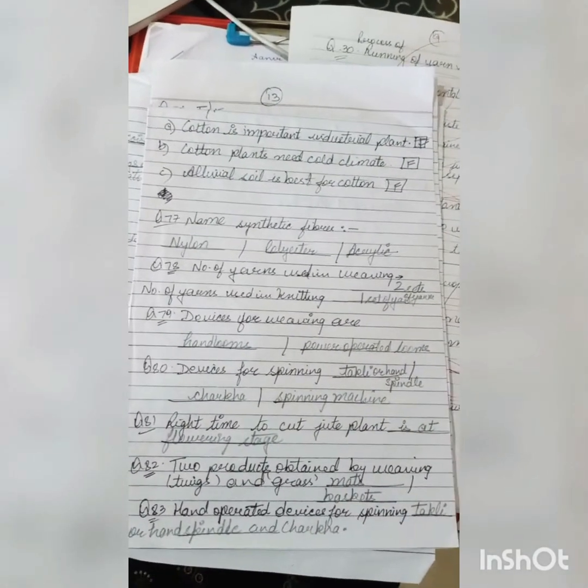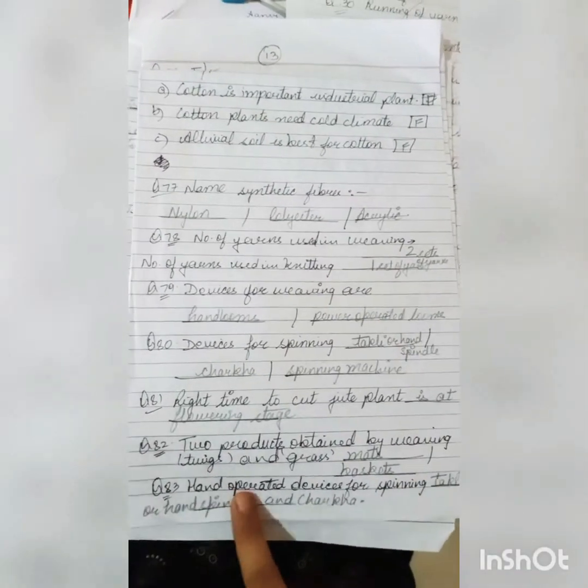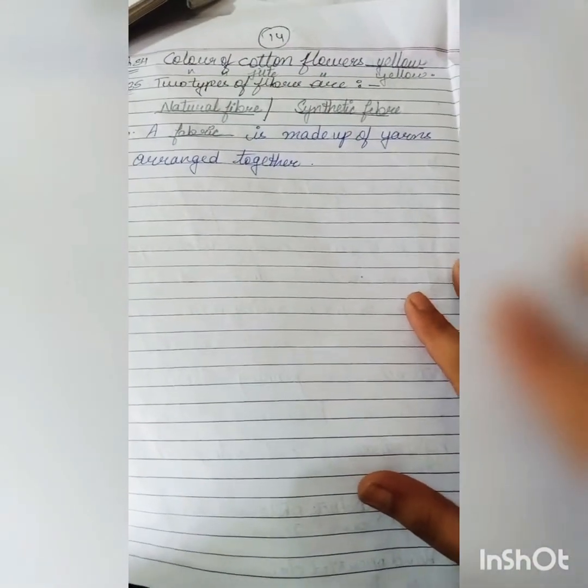Hand operated devices for spinning. Spinning के लिए कौन से hand operated devices use होते हैं? Takli or hand spindle and charkha. Then the color of cotton plant flowers is pinkish white. It's written wrong. And the color of jute plant flowers is yellow.